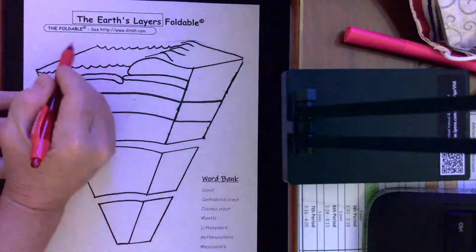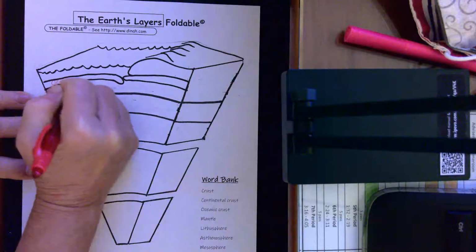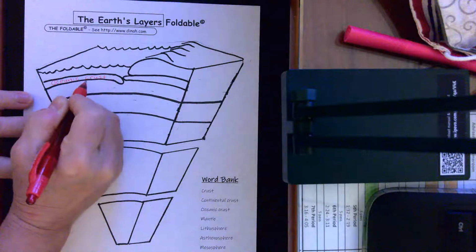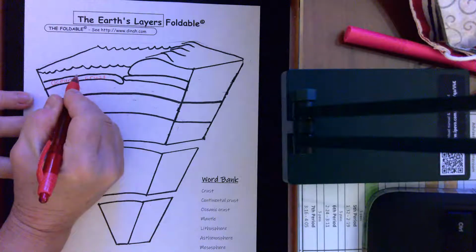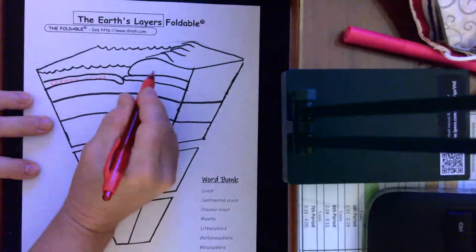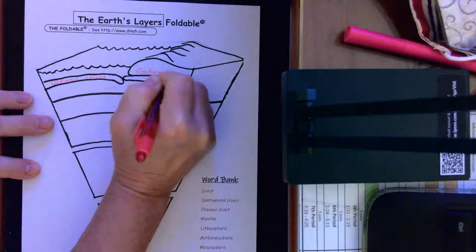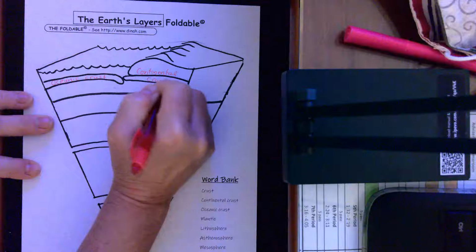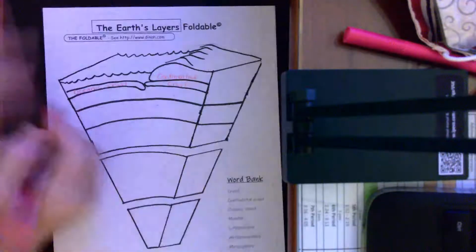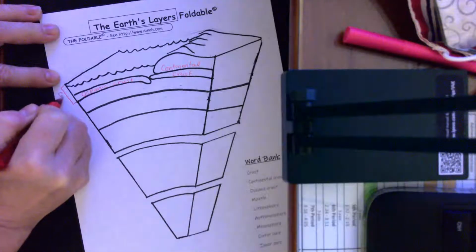And we know under the ocean would be oceanic crust. We know that oceanic crust is a little more dense because the water is pushing down on it and making it compact. And over here, under our continent, we would have continental crust. In both of these areas, the continental and the oceanic, together make the compositional layer that we call the crust.